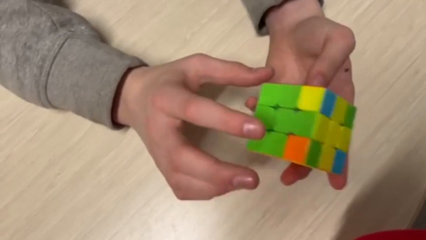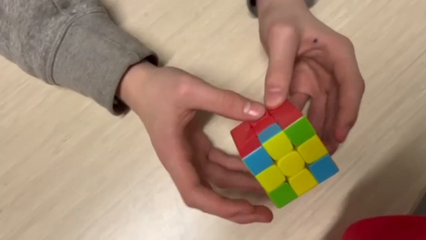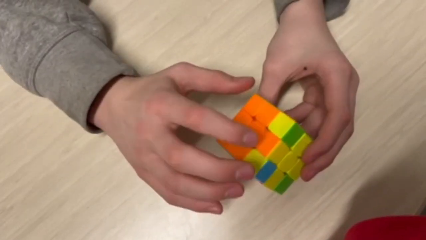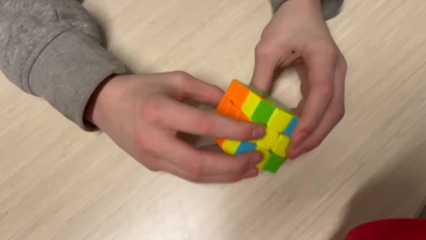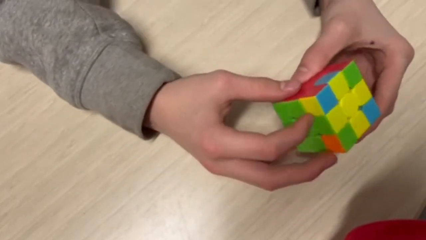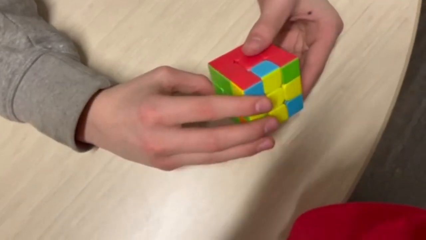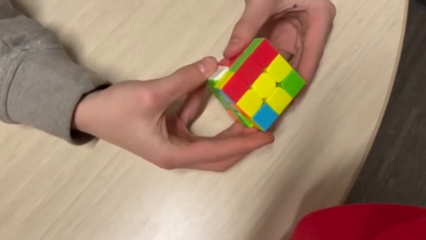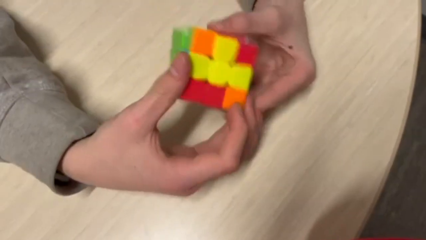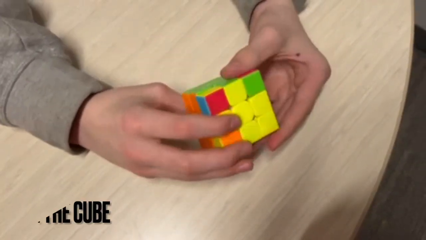If you have two across from each other that match, you can do this algorithm anywhere. But right now you need to have, since the orange is on this side and the green's on this side, you need to have it so that the orange is in the back right here and the green's right here. And then once you do that, you do this algorithm, we go up that way once, down that way, up that way twice. And after that, you turn it so that they match up.